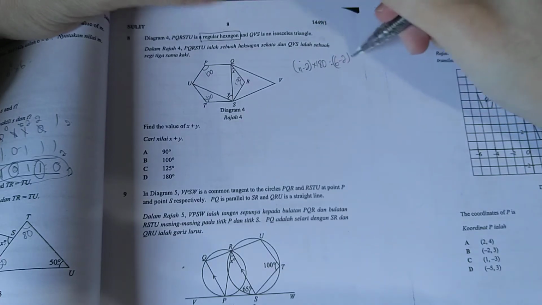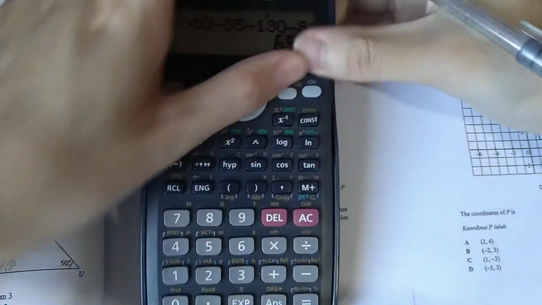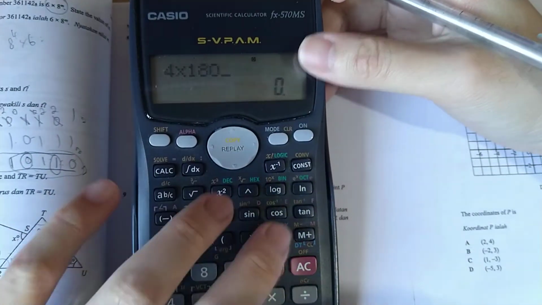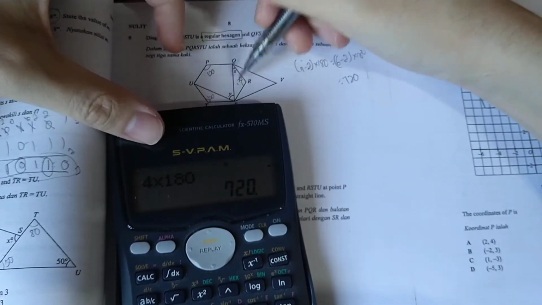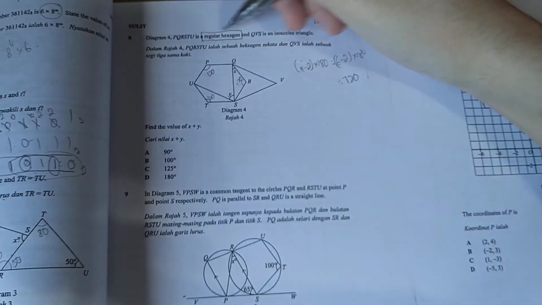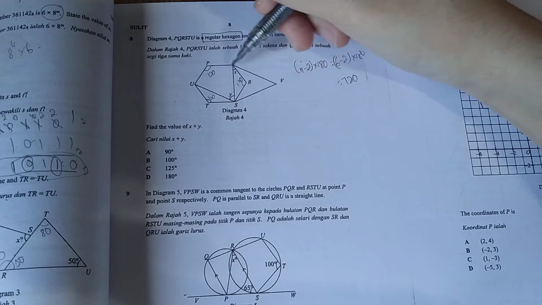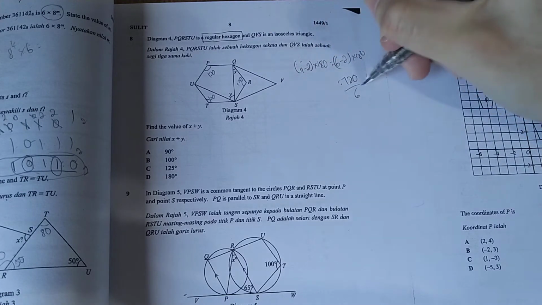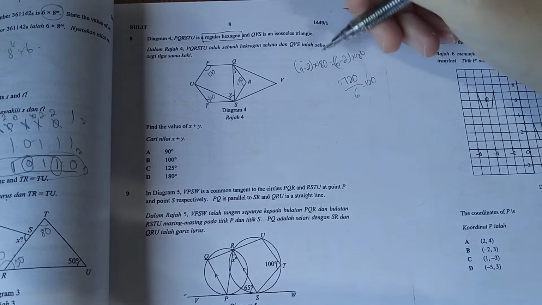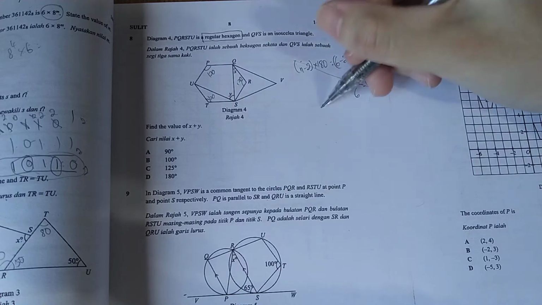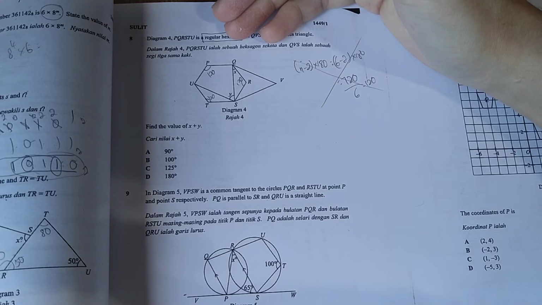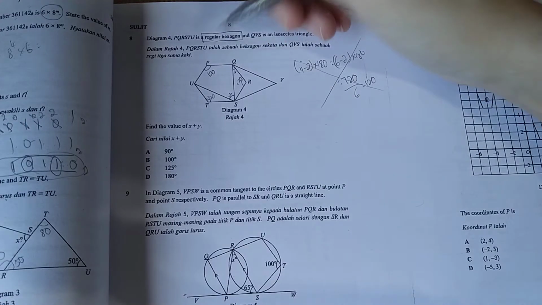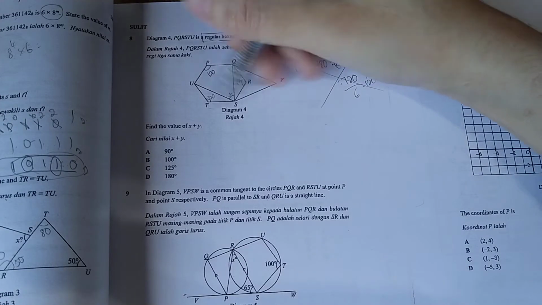So 6 minus 2 times 180. 6 minus 2 is 4, and 4 times 180 is 720. And the 720 I can divide by 6, because it's a regular hexagon. It means all sides are equal, so all angles are equal. That's why when you divide by 6, you get 120. But if you already memorize, you don't have to do all this. Usually when I see a hexagon question, I will straight away write 120, 120, 120.